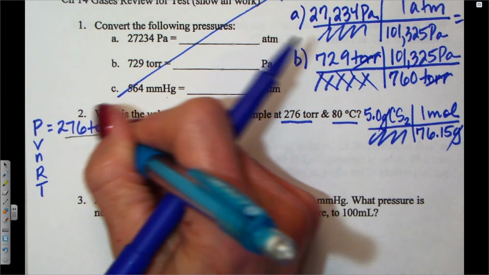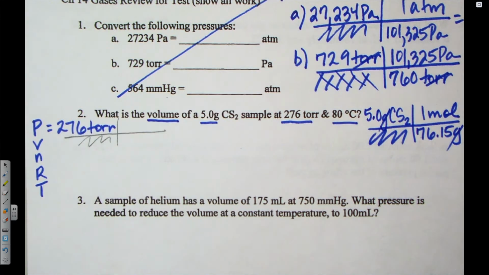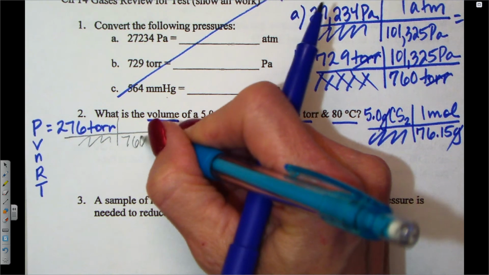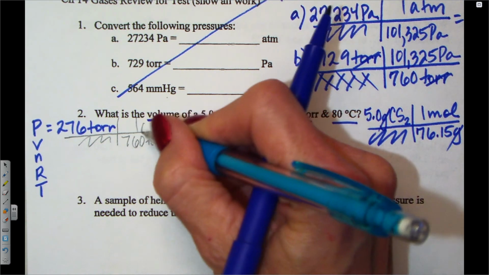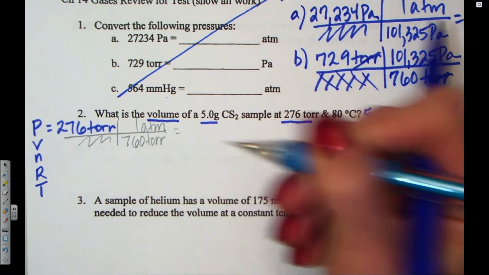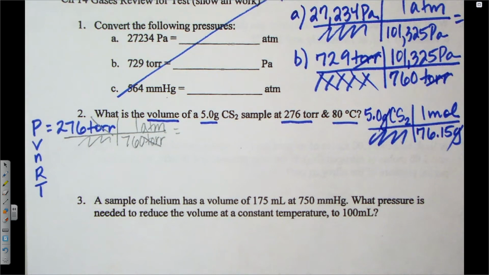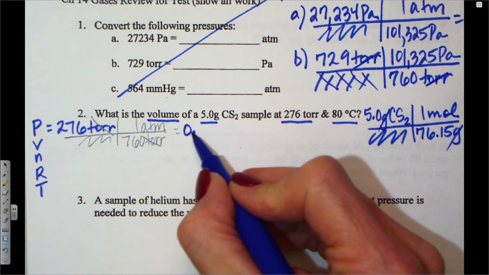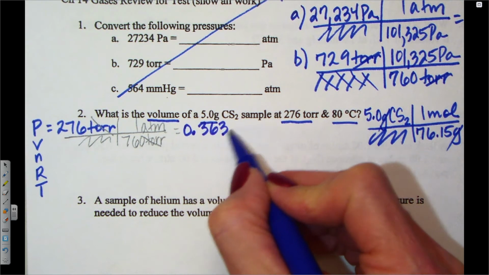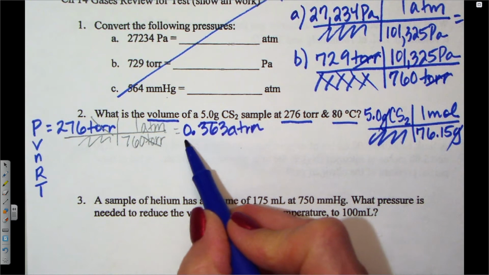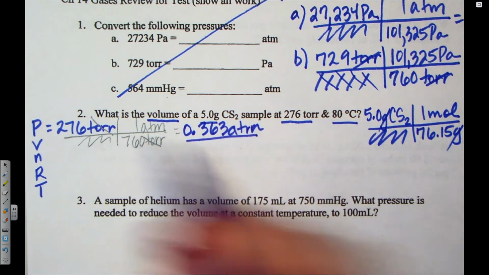Again, always show your work for your conversion. These are one-step conversions. We know that 760 torr is equal to 1 atmosphere, and for your pressure in the ideal gas law, you do have to have your units in atmospheres. So that's going to give me 0.363 atmospheres when you plug that into your calculator.